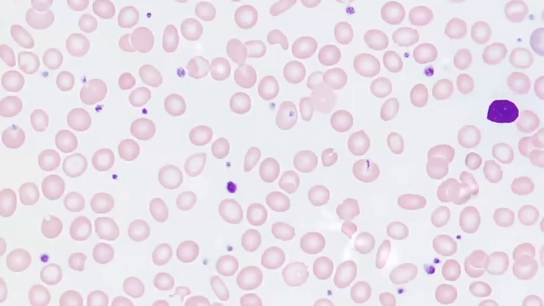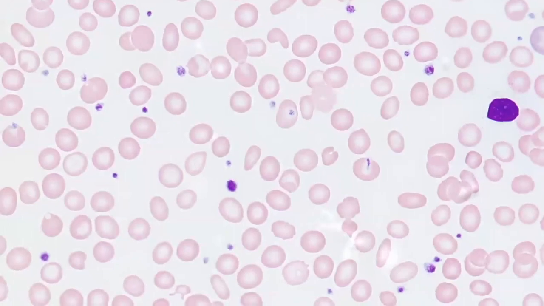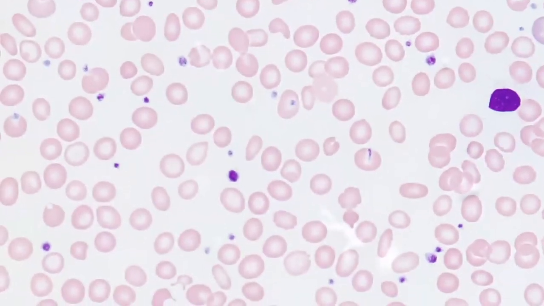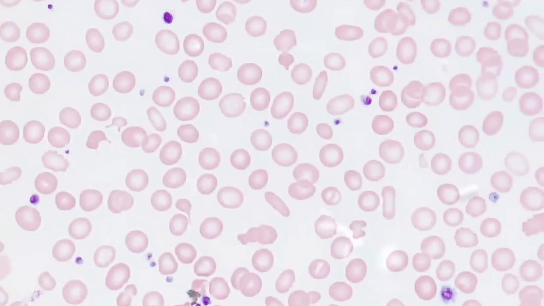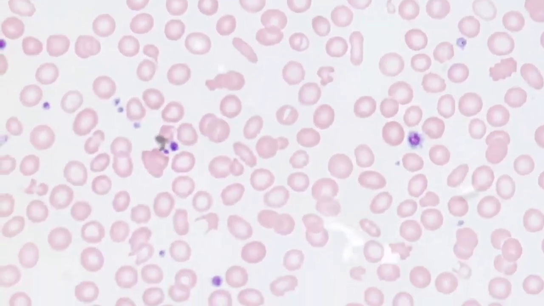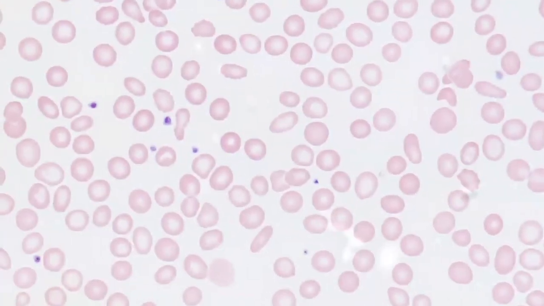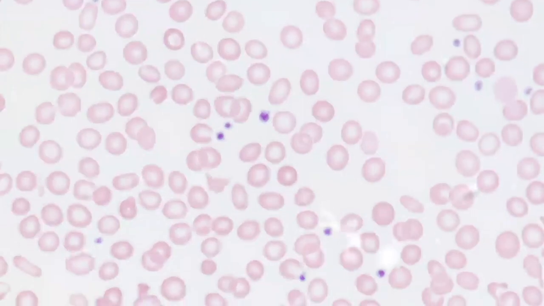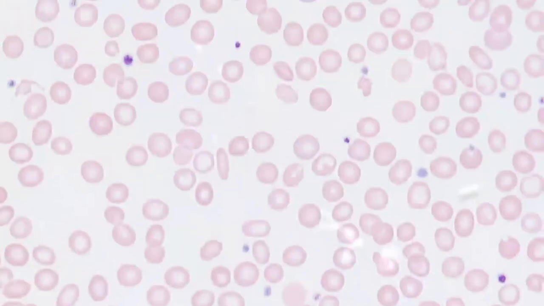And lastly, I just want to comment on the number of elliptocytes seen in iron deficiency anemia. These are often called pencillate cells due to their skinny and elongated morphology. And here, as we scan around, you can see a number of these pencillate or elliptocytic cells.